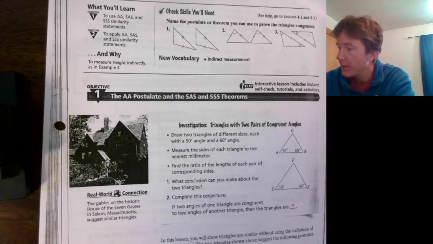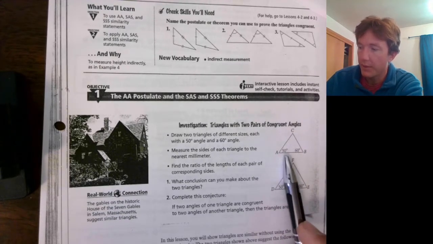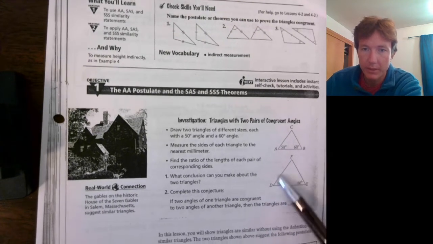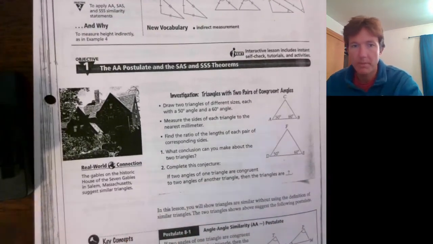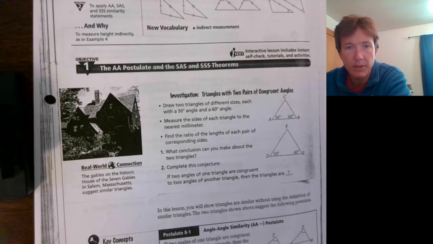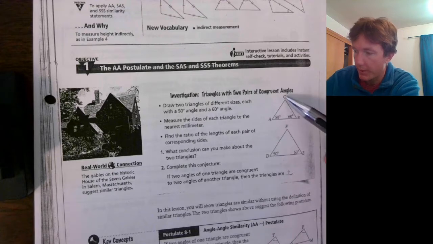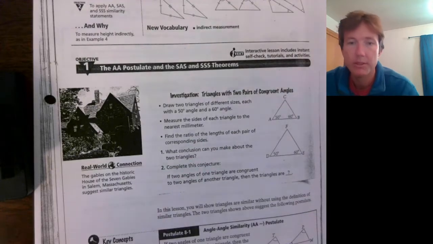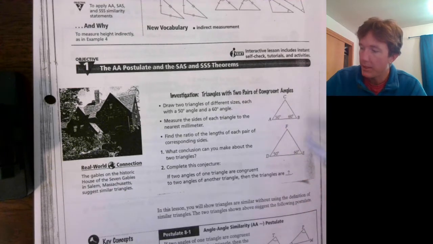So the first thing is the investigation. It says draw 2 triangles of different sizes, each with a 50-degree angle and a 60-degree angle. So we have triangle ABC and triangle DEF. They have different side lengths with the same angles. This says measure the sides of each triangle to the nearest millimeter, and then find the ratio of the lengths of each pair of corresponding sides. So find the ratio of AC to DF, the ratio of CB to FE, and the ratio of AB to DE. And what conclusion can you make about the 2 triangles? Well, when you do this, you'll find that the ratio for each corresponding side is the same.